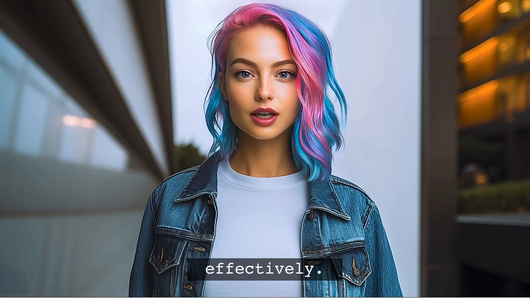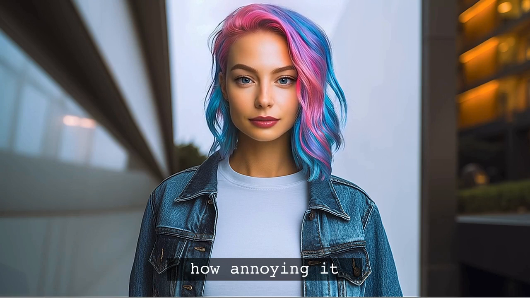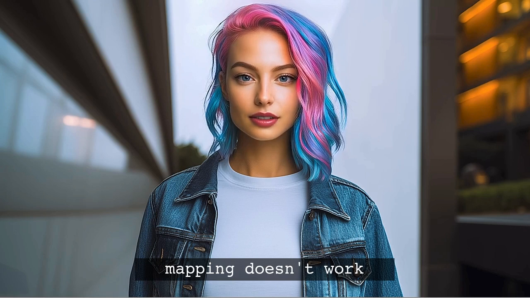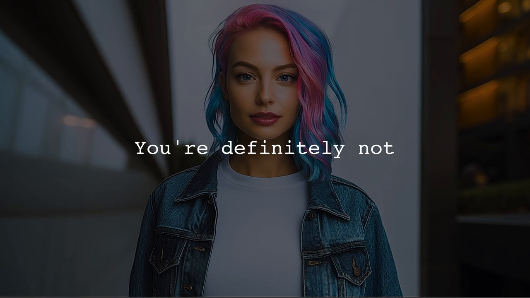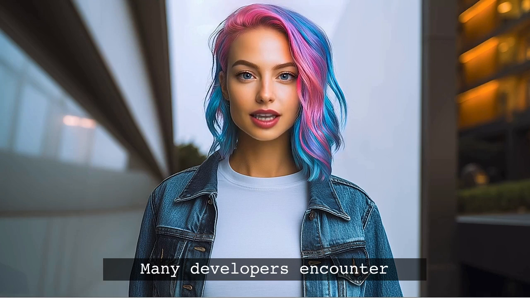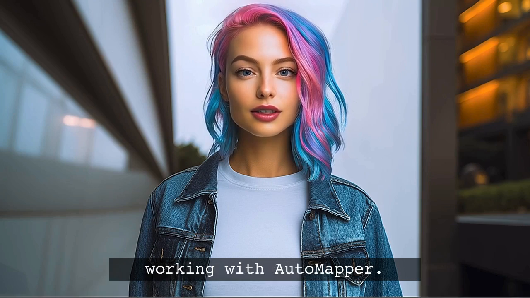I completely understand how annoying it is when your mapping doesn't work as intended, especially when a member unexpectedly becomes null. You're definitely not alone in this. Many developers encounter similar challenges when working with AutoMapper.